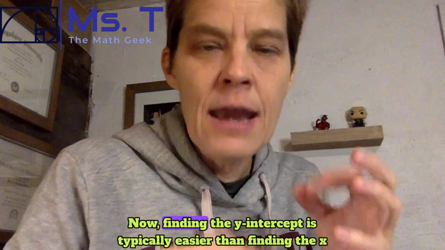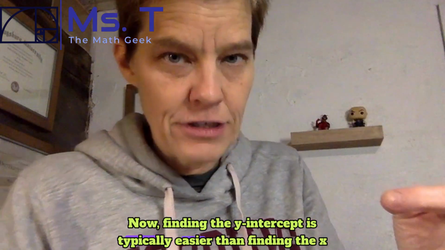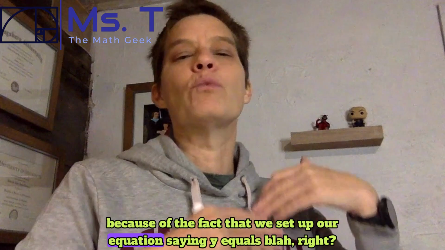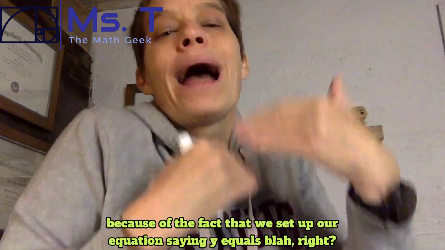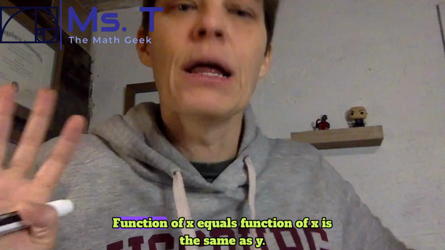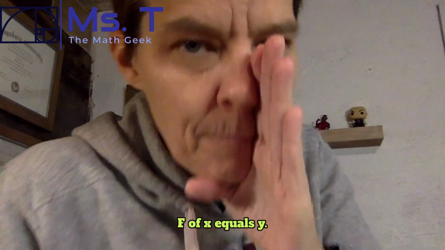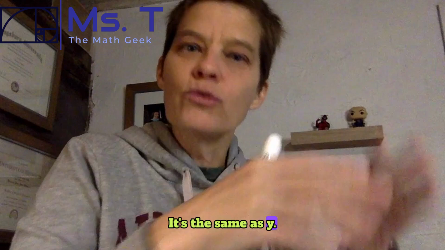Now, finding the y-intercept is typically easier than finding the x-intercept because of the fact that we set up our equation saying y equals blah, right? Function of x equals. Function of x is the same as y, okay? f of x equals y. It's the same as y.